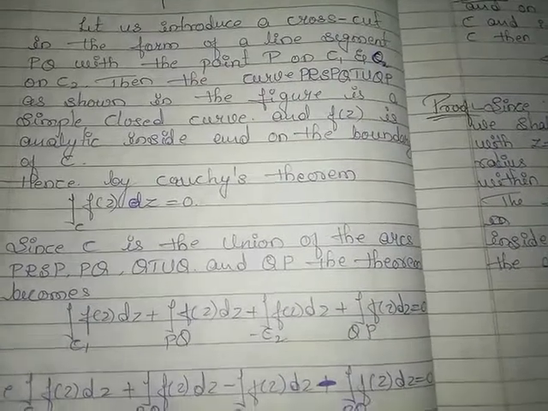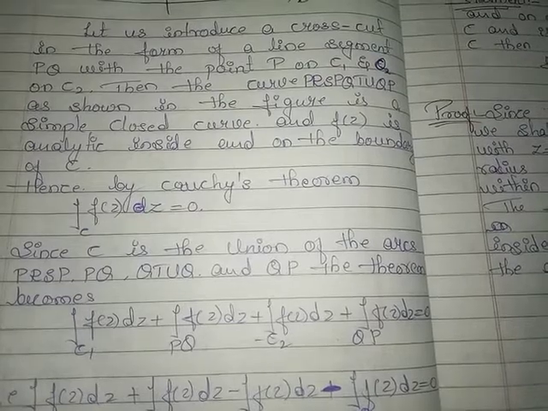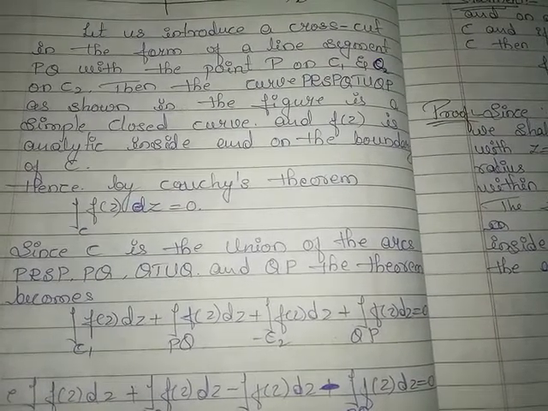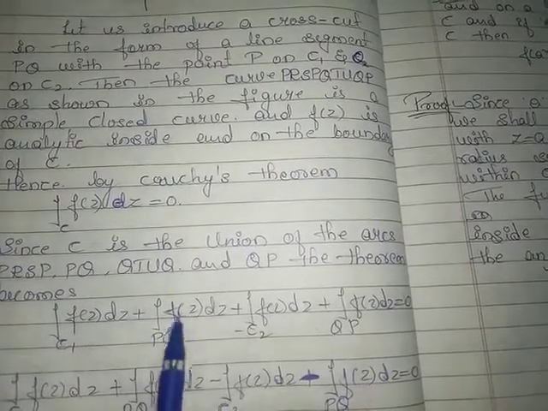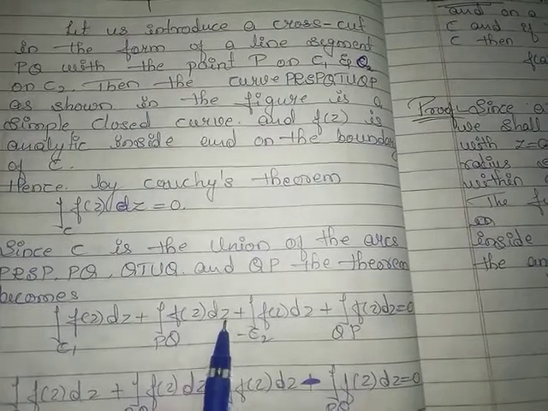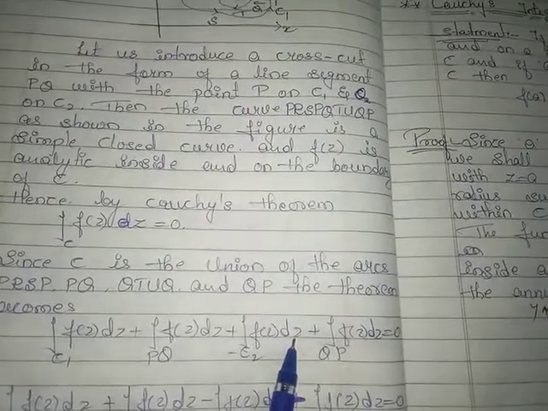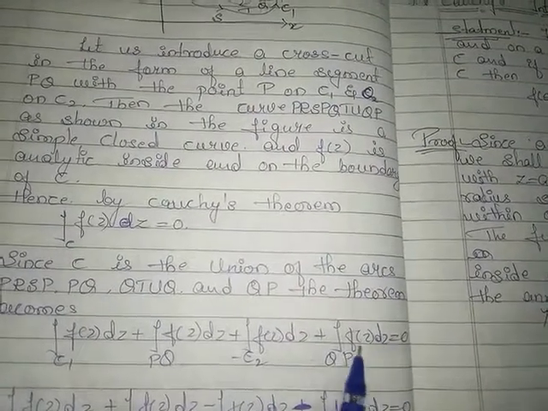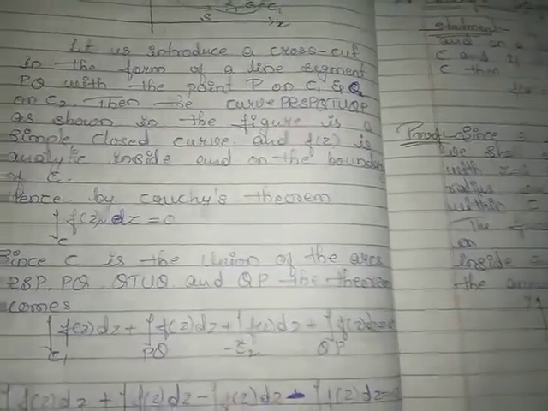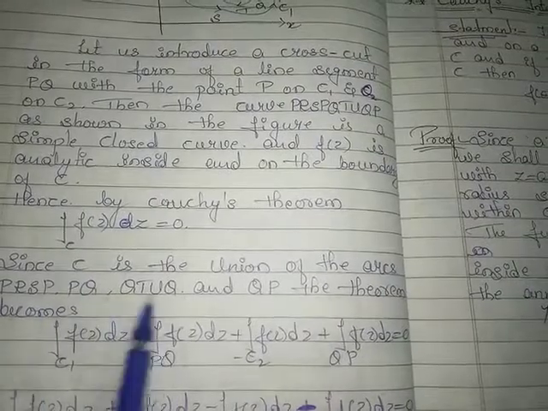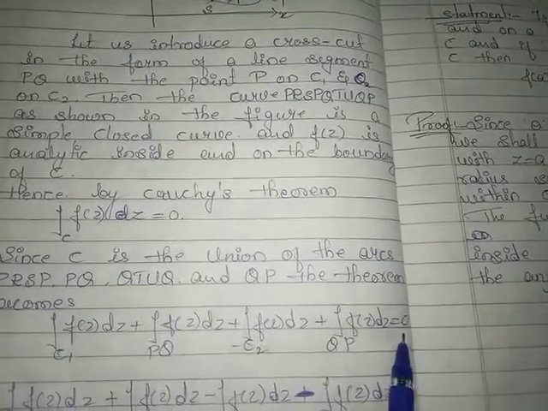Therefore, since C is the union of the arcs PRSP, PQ, TUQ and QP, the theorem becomes integration over C1 f of z dz plus integration over PQ f of z dz plus integration over minus C2 f of z dz plus integration over QP f of z dz, because here C splits into 4 arcs, as C is a union of these 4 arcs. Therefore, that integral is like this, which is equal to 0.